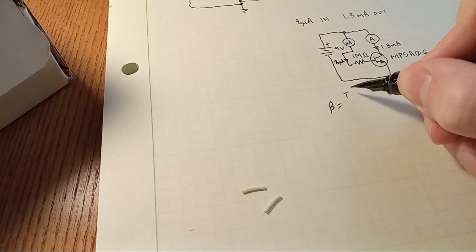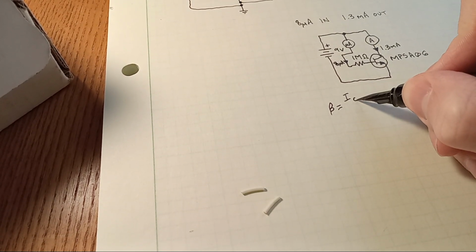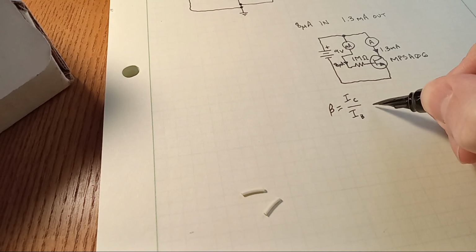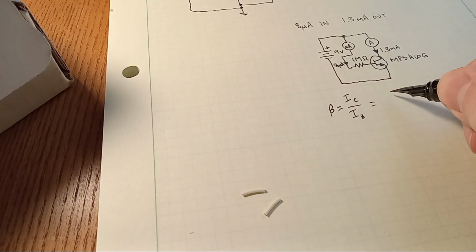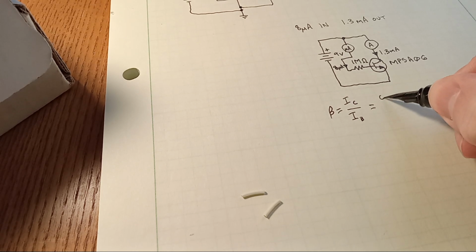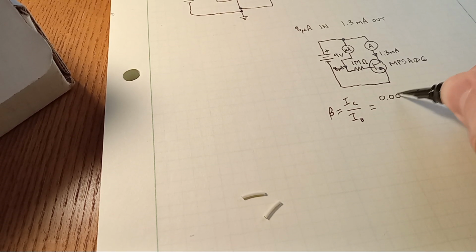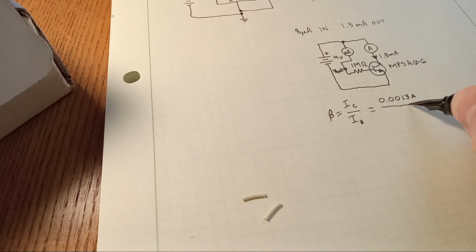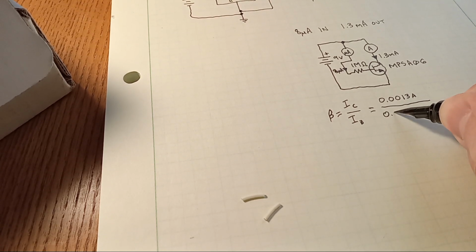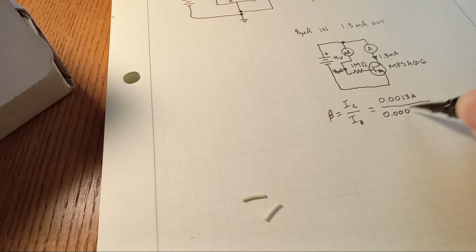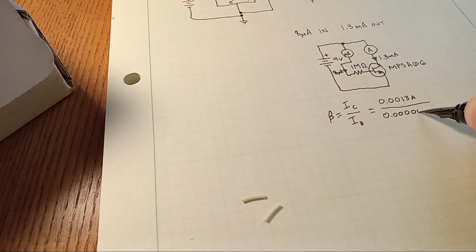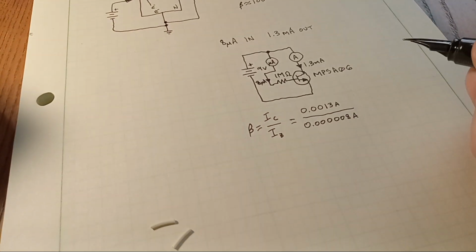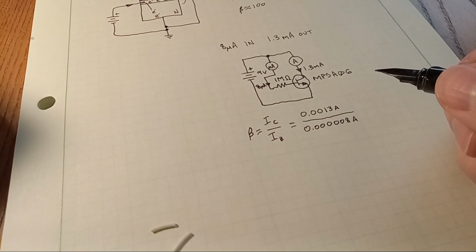Beta equals the collector current divided by the base current, which in this example is 0.0013 amps divided by 0.000008 amps. Exciting, no?